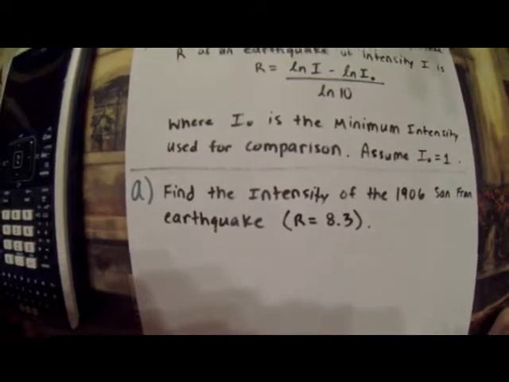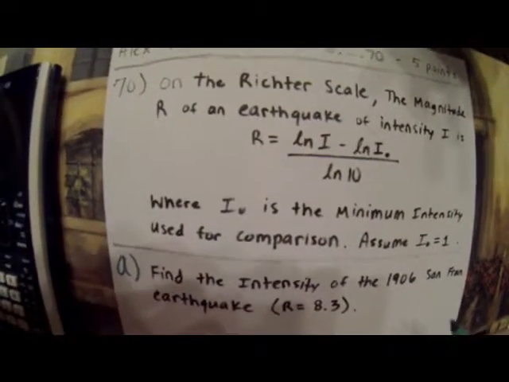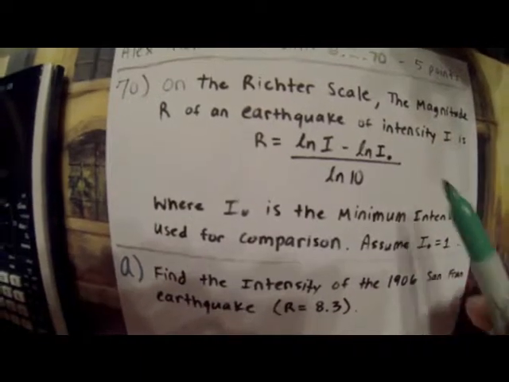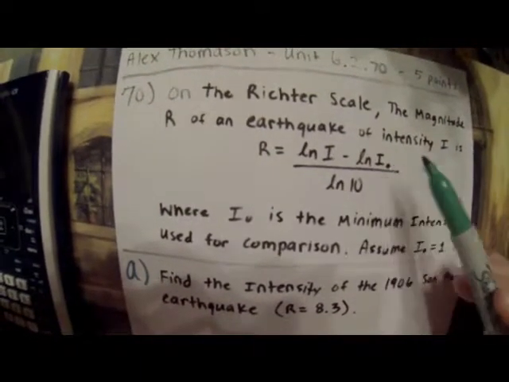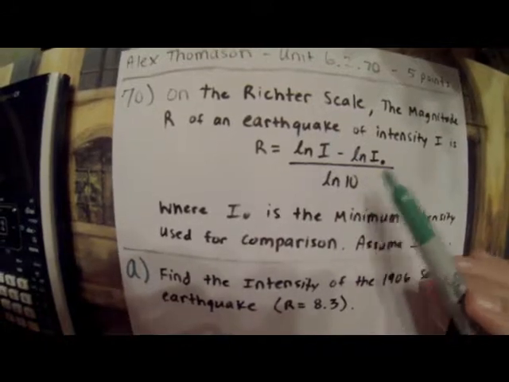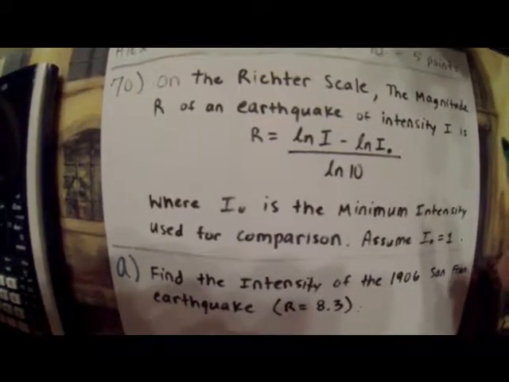So, part A wants us to find the intensity of the 1906 San Francisco earthquake, where R is 8.3. Given our original equation, since I naught is 1, ln of 1 is 0, so we can exclude that from our equation for this part of the problem.